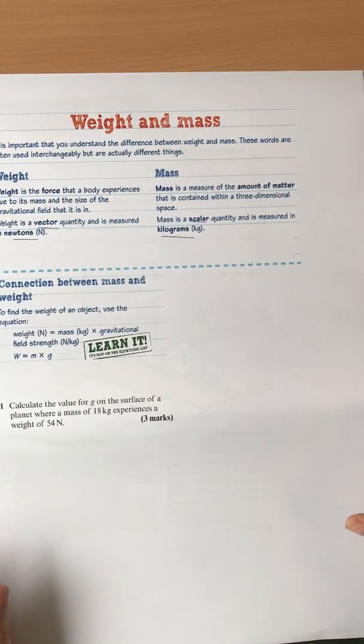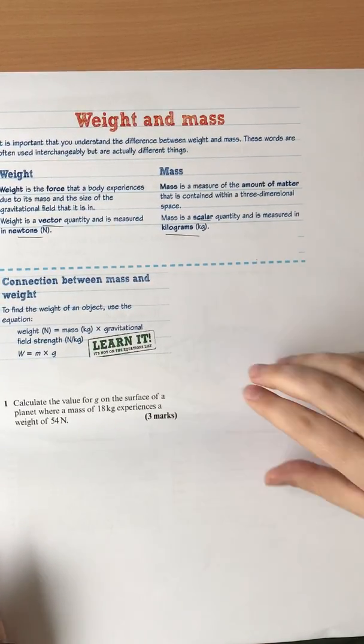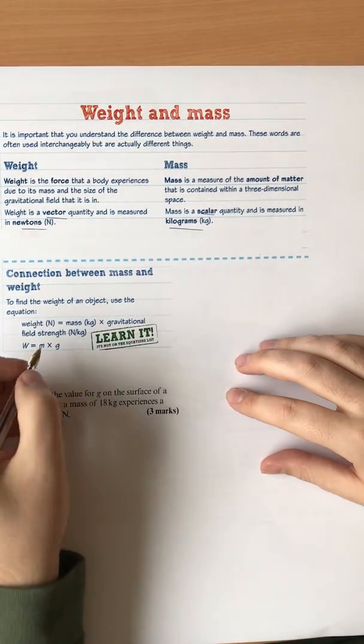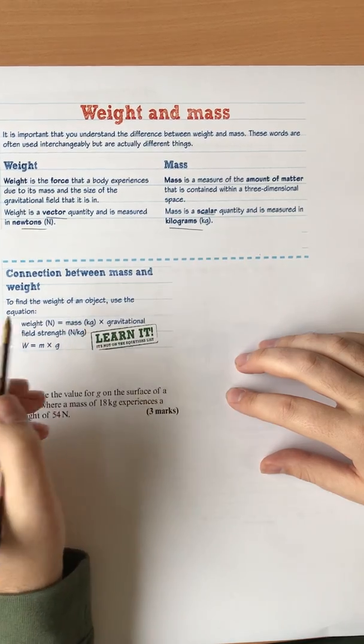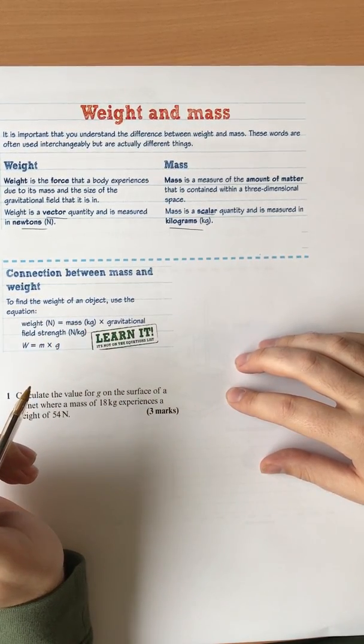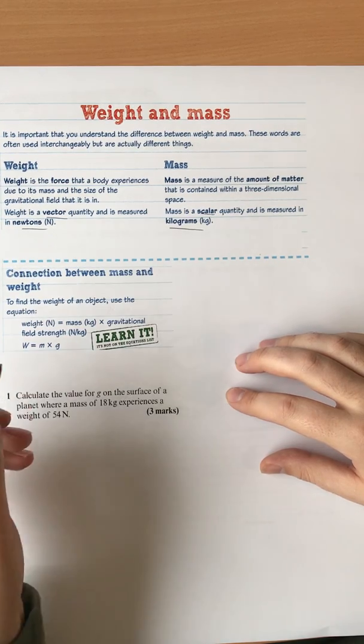There is a formula that relates weight and mass, and it's the second formula in this topic that you need to learn. Weight equals mass, measured in kilograms, times gravitational field strength, which is always a constant value on Earth, a value of 10 that you need to remember. If it's a different planet, the question would always state what g is. However, on Earth, you need to remember it's 10.